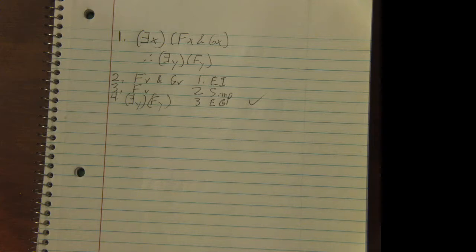Let's do one more of the simple ones from page 220. Let's do number 3.